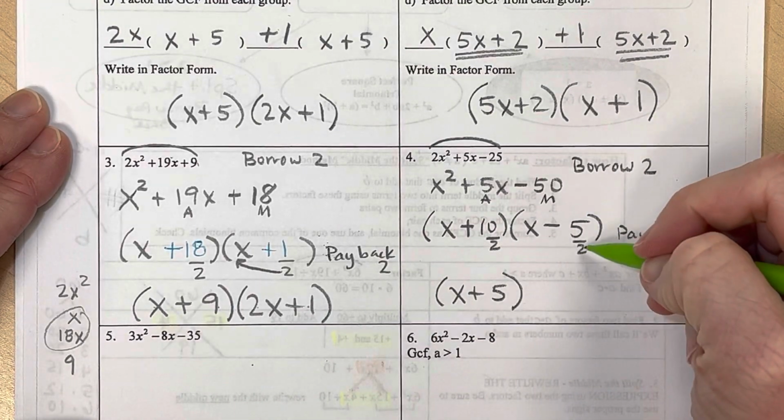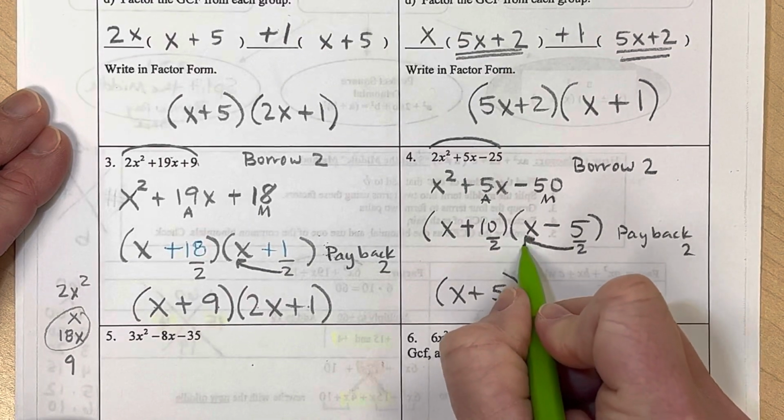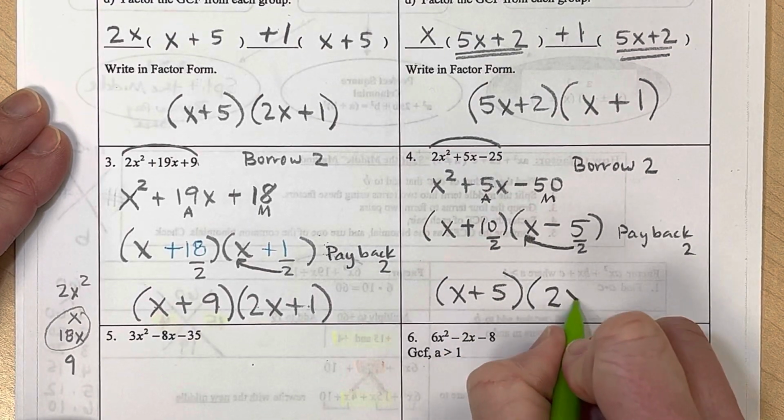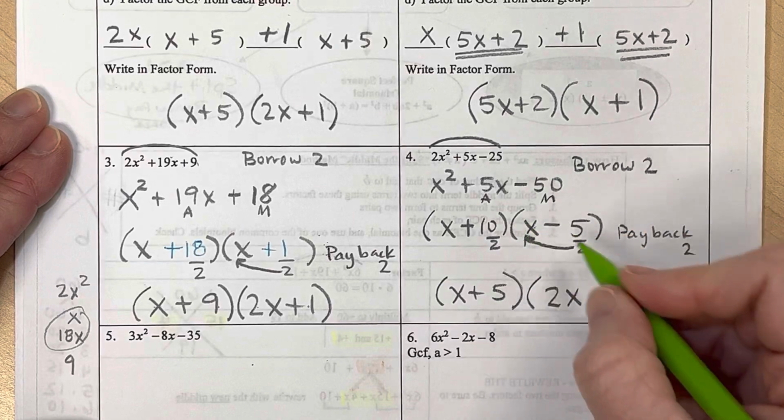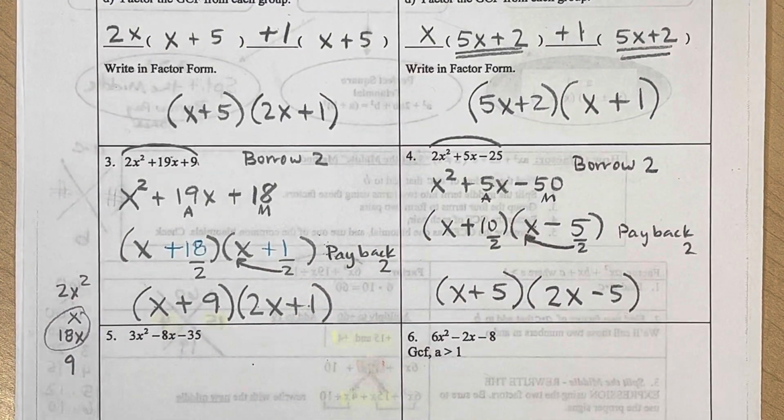But if this doesn't reduce into a whole number, what you're going to do is bump that number out in the front of your x. So you have a 2x, a 2 in front of your x, and then that minus 5 will stay. And that's your factor answers.